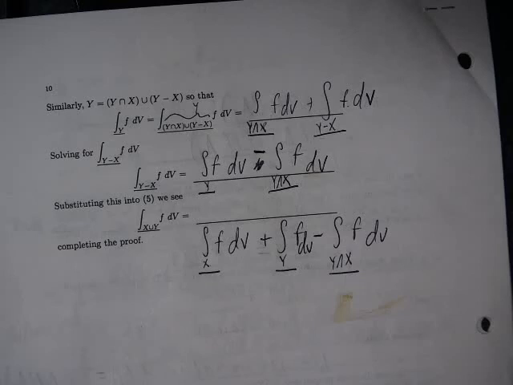Nice. So that completes that note packet, and hopefully that proof felt reasonably concrete as far as these things go. The next goal that I want to hit is the so-called Fubini's theorem, which says that you can integrate a rectangular region by integrating it over like two variables, one at a time.